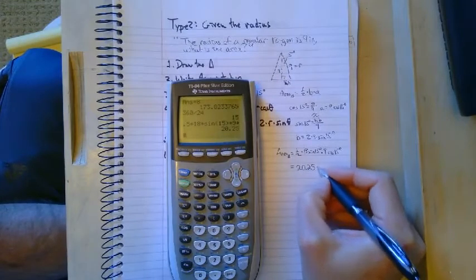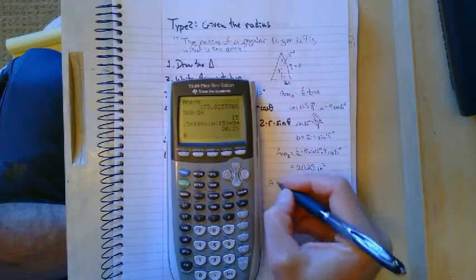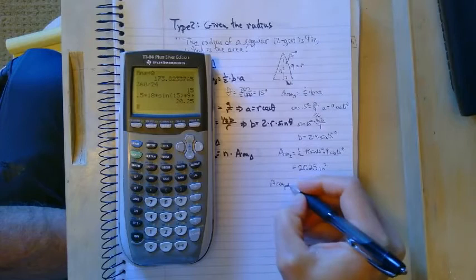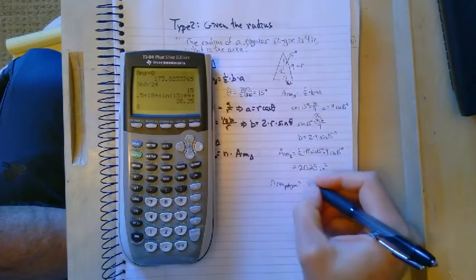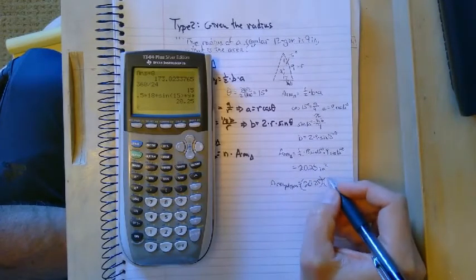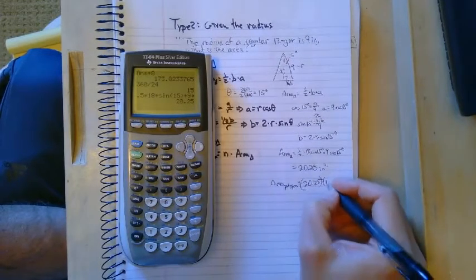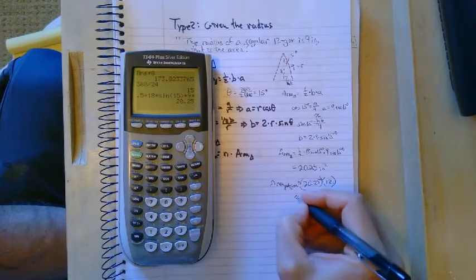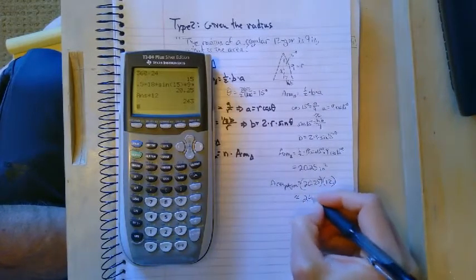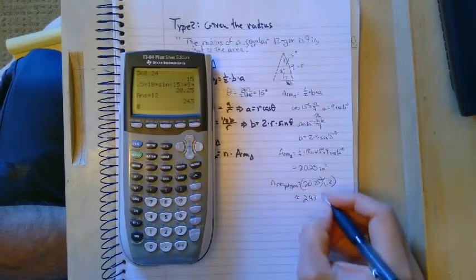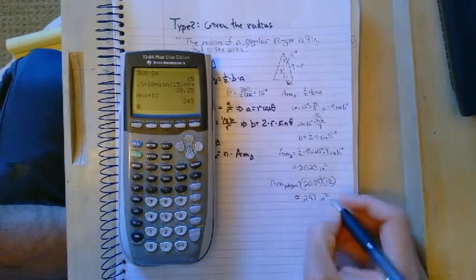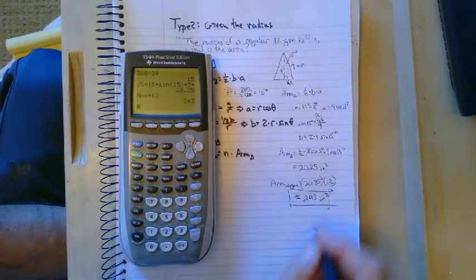And that would be right now in square inches, but of course I want the area of the whole polygon, which is going to be the 20.25 times, what I've got, 12 sides, so times 12, which gives me exactly 243 square inches. I don't even need the approximately equal to's on this one.